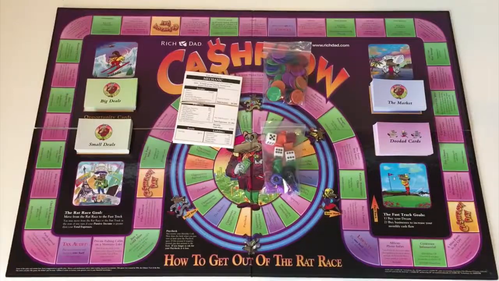All right, so here is an instructional video on how to play the Cashflow 101 board game by Robert Kiyosaki. First of all, there's three versions of this game. There is Cashflow 101, Cashflow 202, which is the more advanced version, and then there is a new version that is just simply called Cashflow. Personally, I prefer the older versions of Cashflow 101 and Cashflow 202.